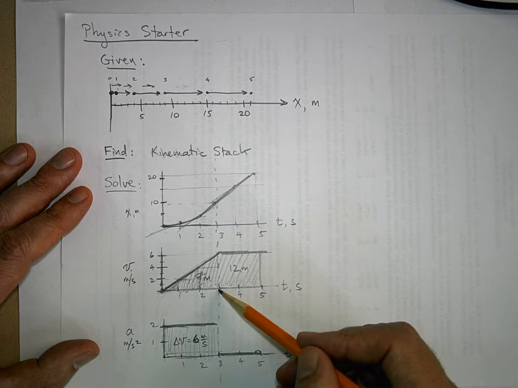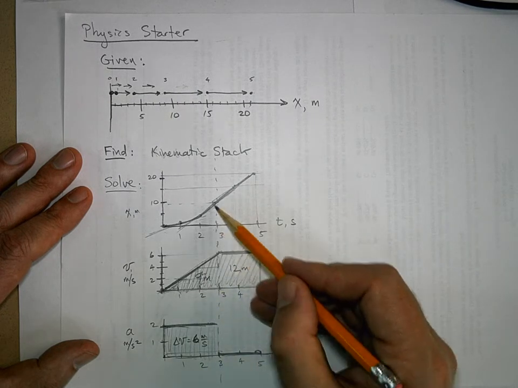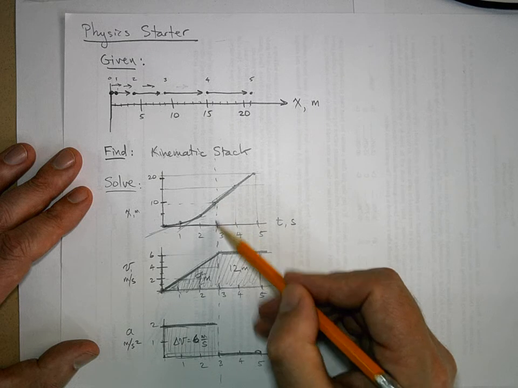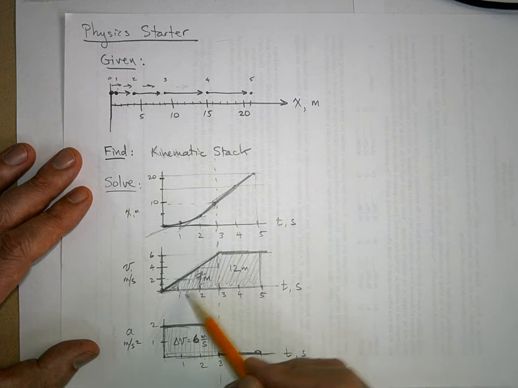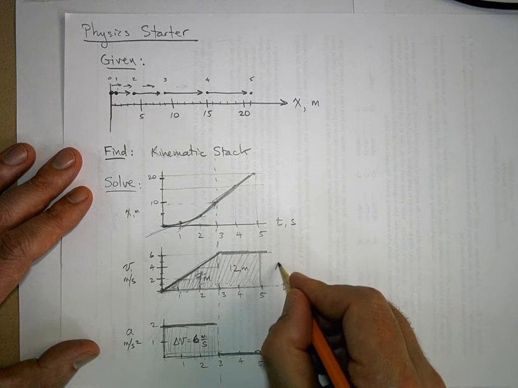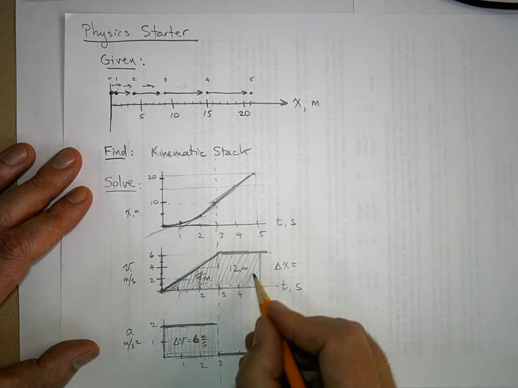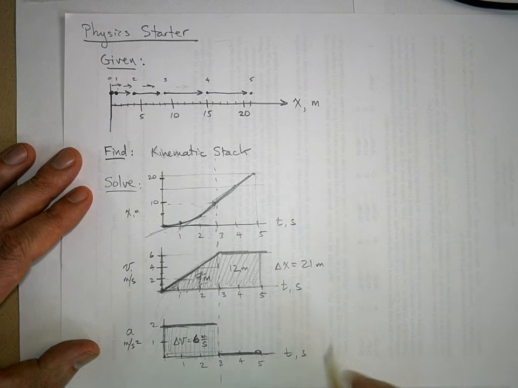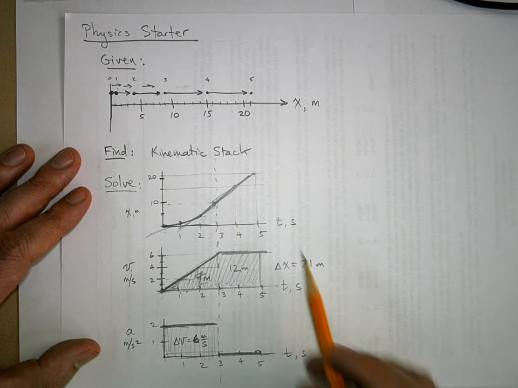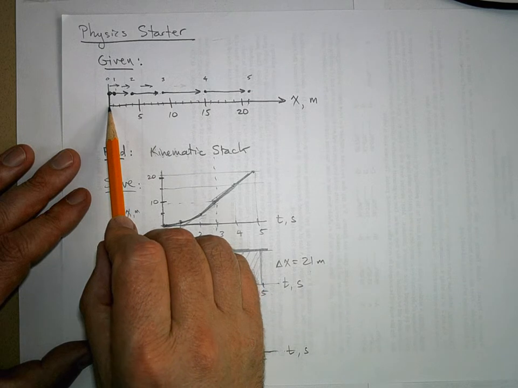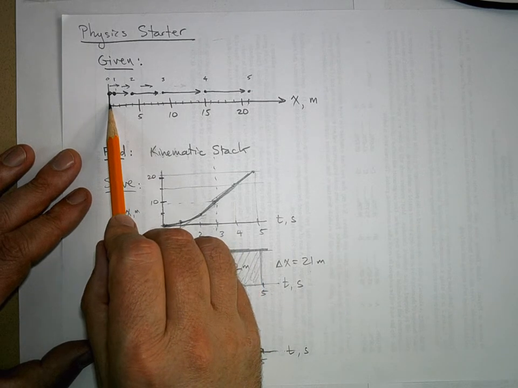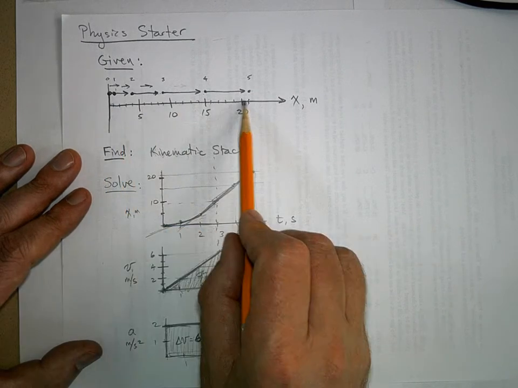You can say, well, at 3 seconds, we were at 9 meters, and that's that. So our change in position was 21 meters. Now we call it the change in, but look, our initial position was 0, so our change in position was still 21.